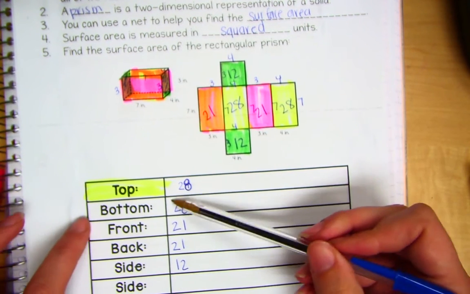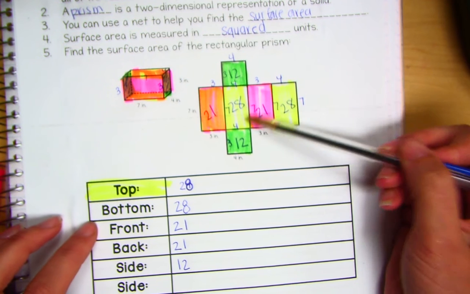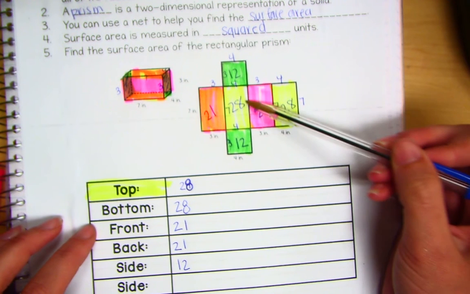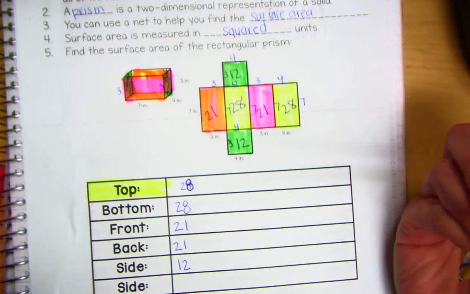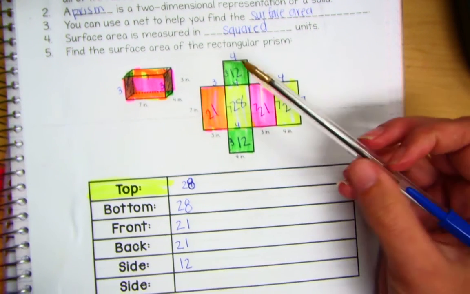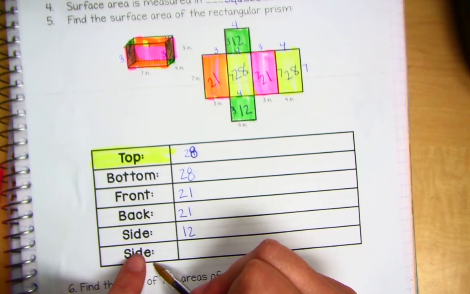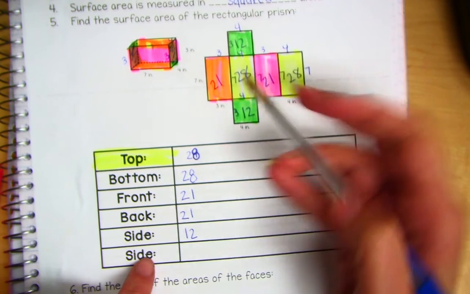So a lot of times this is kind of how I do it, instead of having this chart here and going, okay, what was my top? What was the bottom? That way I know I did all of the rectangles because I put what the area is in the middle. So that to me seems usually a lot easier for me, so you guys can do that as well. But if I was to just kind of go with this chart, again, my second side here is 12.